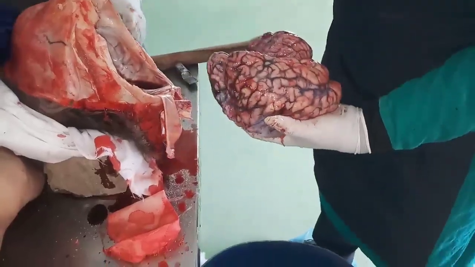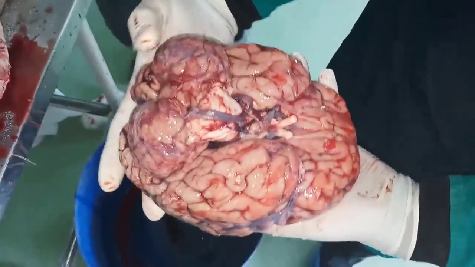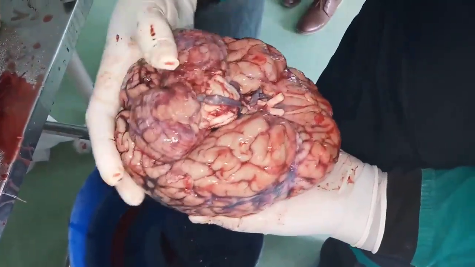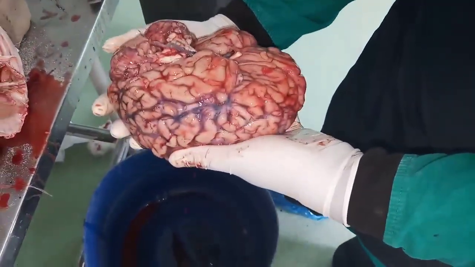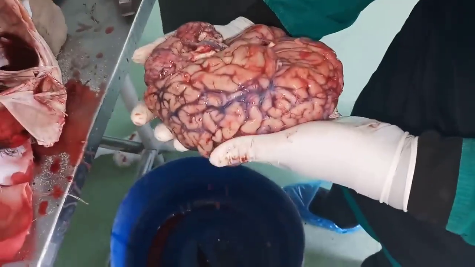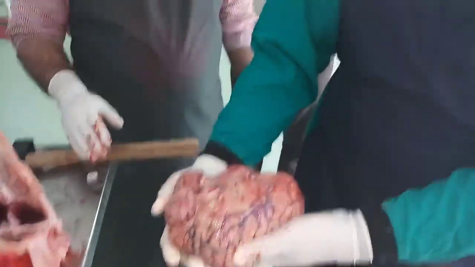So this is the brain, the complete brain, with both cerebellar hemispheres, with the pons and medulla. It is very soft. We'll put it in formalin and fix it. Then after fixation, we will study it further.